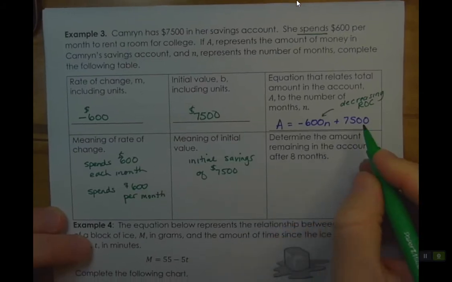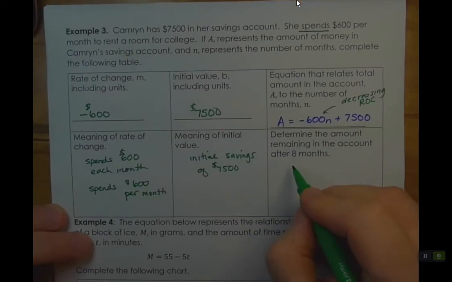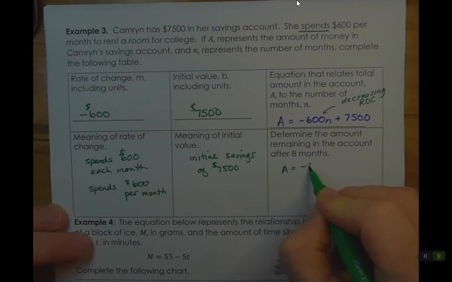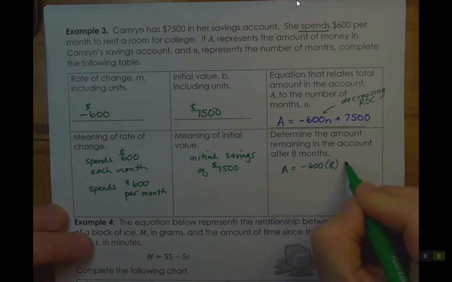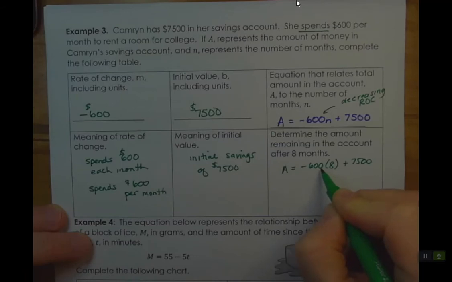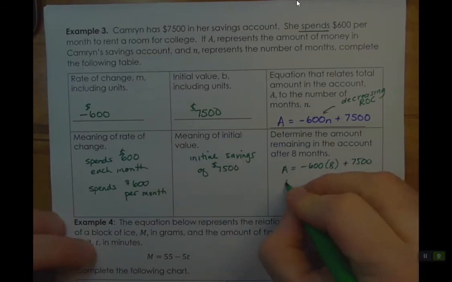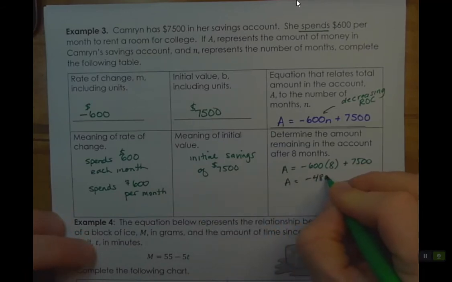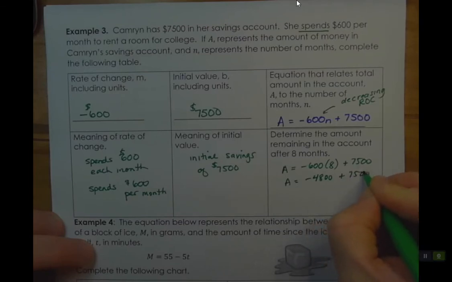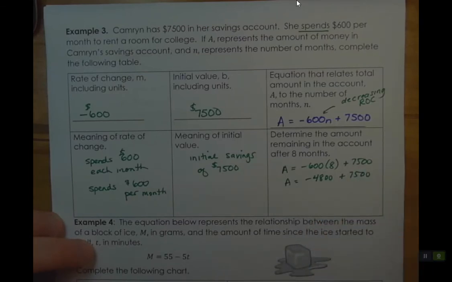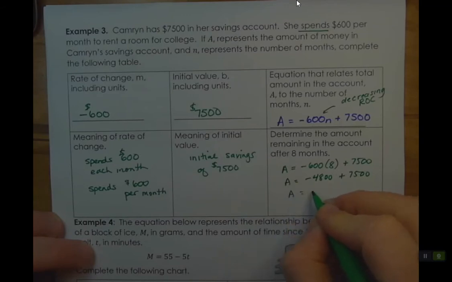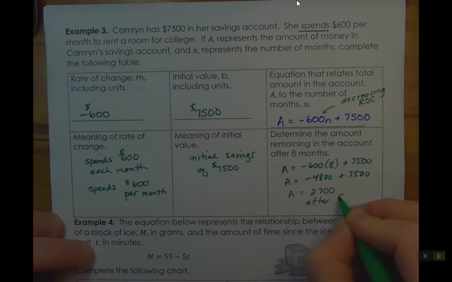All right. And we can do that by determining how much is remaining after each step. So if I was looking at how much money is in the account after 8 months, this would be the amount that's decreasing from the fixed amount. So I can take 7,500, subtract the 4,800, and I'm left with 2,700 after 8 months.